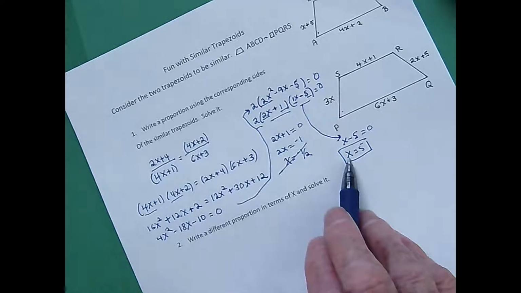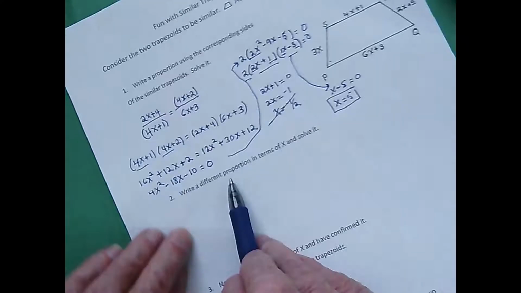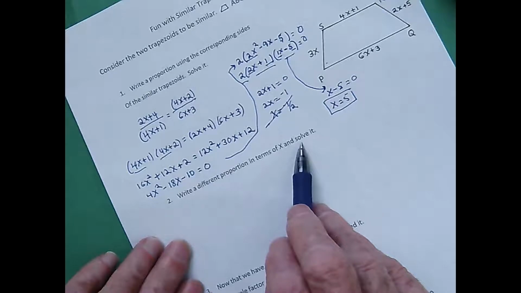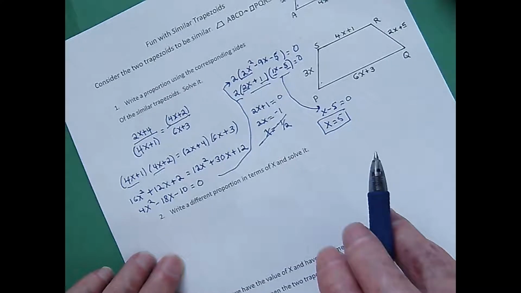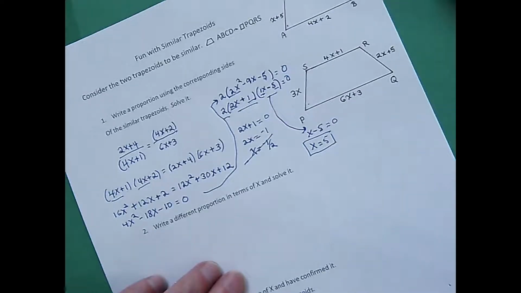In a minute, I'm going to probably have to go find the lengths on these two trapezoids. But here it says, write a different proportion in terms of x and solve it. And the truth is, we're going to get that same answer, but I just know it's really good practice to write different proportions. And there's a multitude of different things you could write.